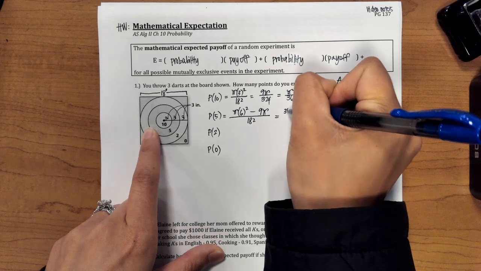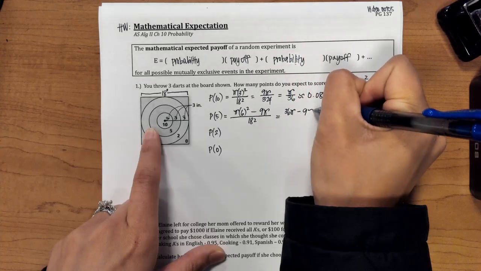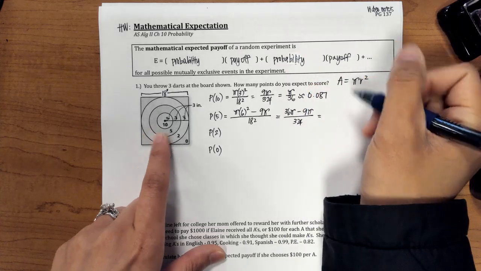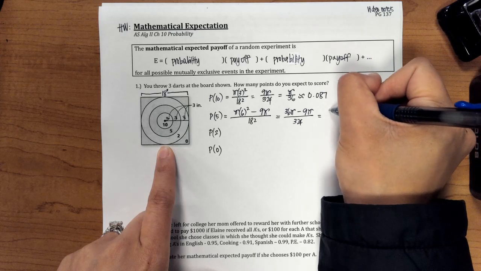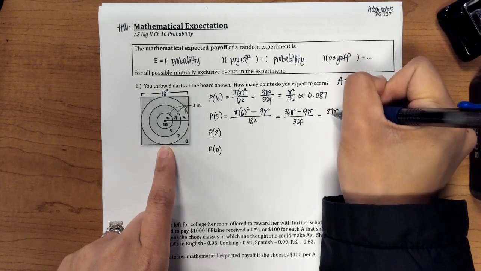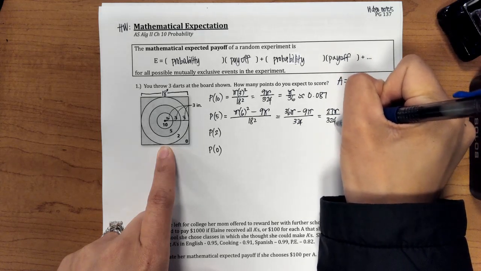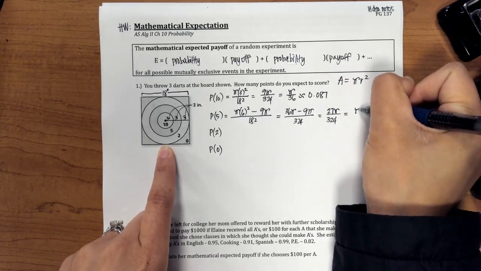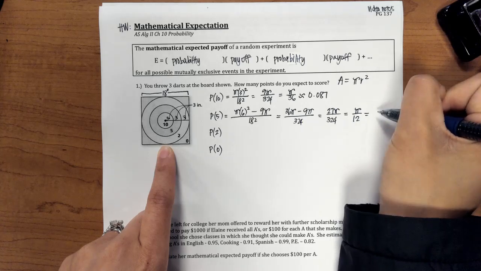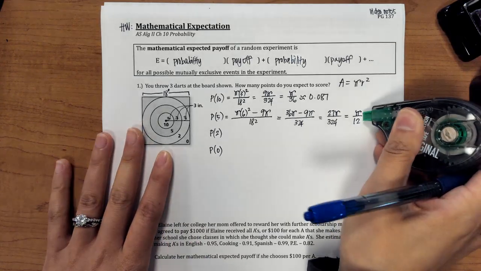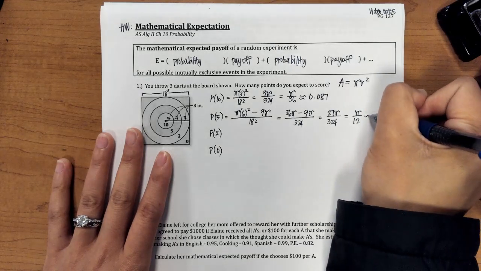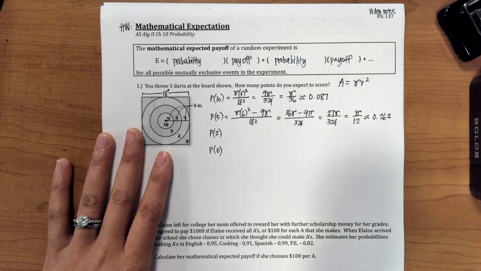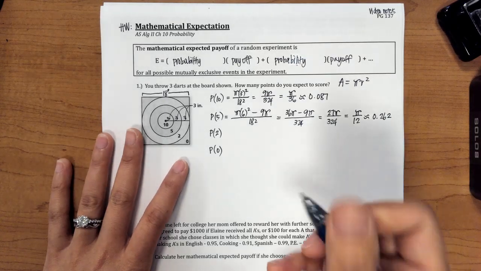So that's 36 pi minus 9 pi over 324. Notice I'm doing one thing each time, so I'm not jumping to the very end. This reduces to pi over 12, which is approximately 0.262.